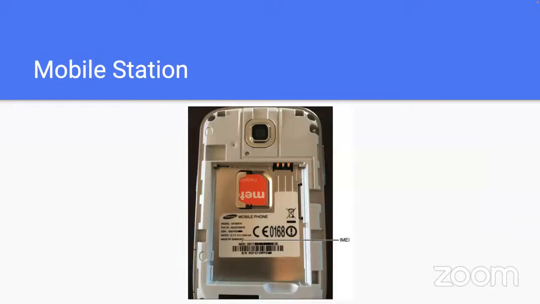The actual term for your cell phone or anything that connects to the mobile network is a mobile station. The mobile station is comprised of the handset and a subscriber identity module, or SIM. An International Mobile Equipment Identity, IMEI number, uniquely identifies the handset, like a MAC address. The initial 6 to 8 digits are the type allocation code that identifies the type of wireless device. There is a link in the lecture notes for a site that can show you details about specific devices.